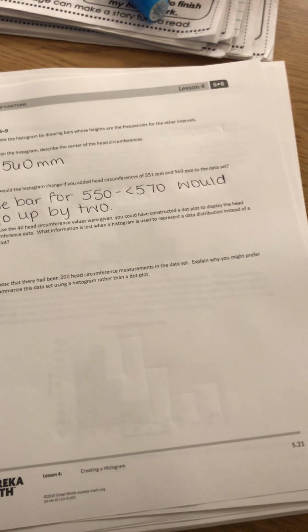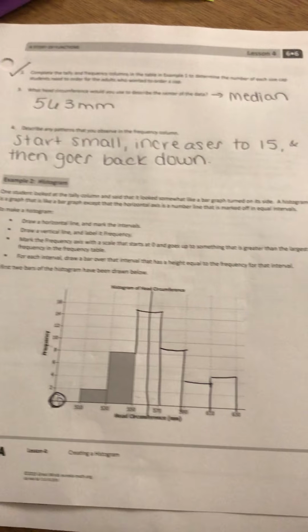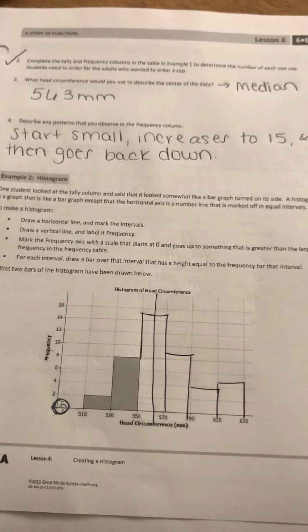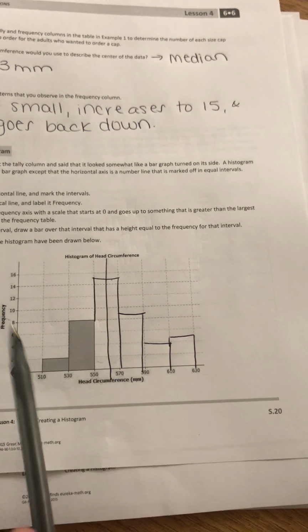Histograms are used with generally more than 25 points of data. The reason is that it's really hard to plot a lot of dots. It gets very messy. It's very hard to keep track of. It's a lot of dots. That's kind of the value of histograms. It's very easy to plot once you get a big number of data. But it says, what information is lost when you go to a histogram?